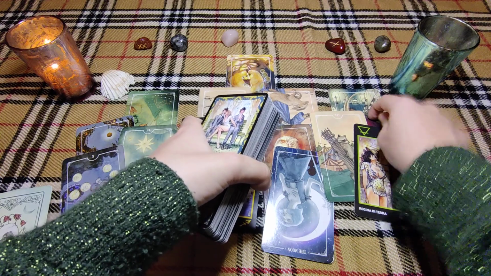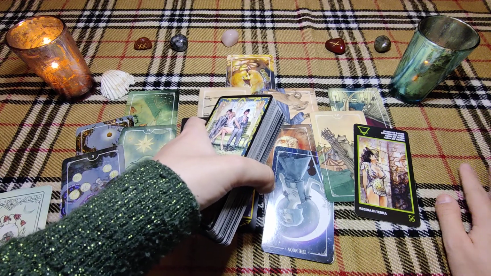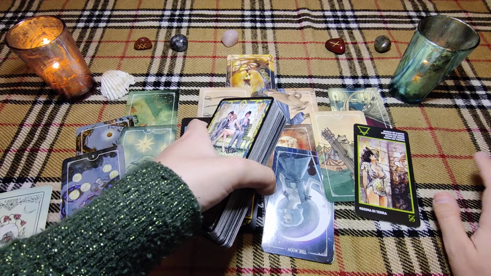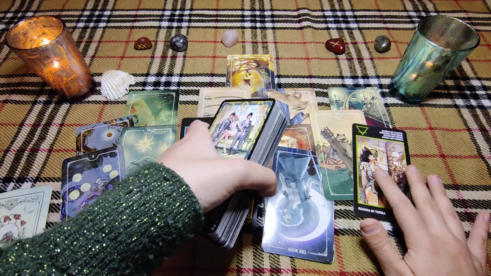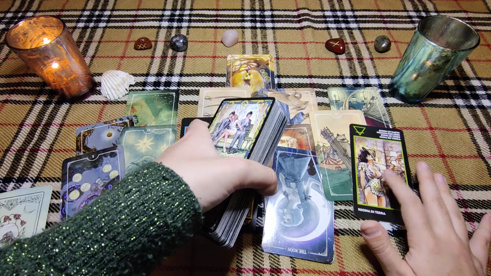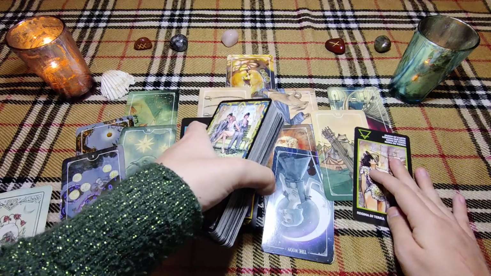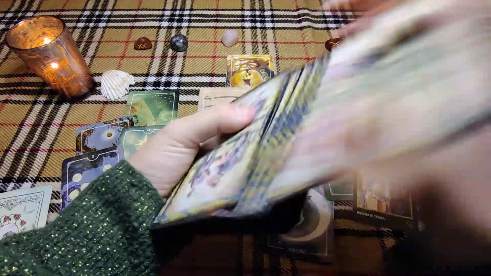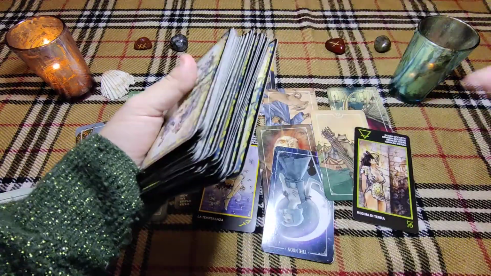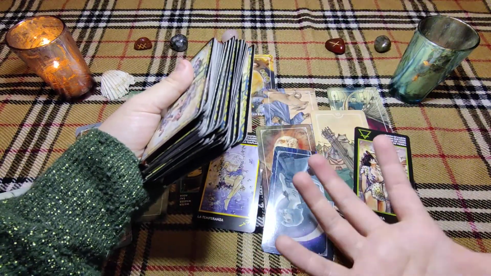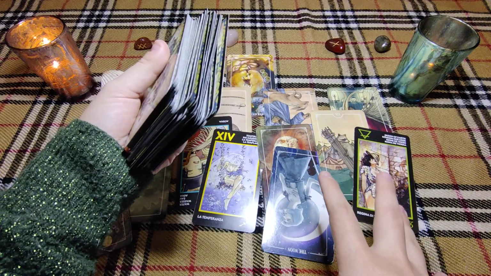It might even be a little bit worse because we see the devil card over there, and it's the ultimate card for unhealthy attachments and dependencies. So you're just gonna overthink about everything, and he's gonna be in your mind all the time. I feel like you're even obsessed in some ways with him, and you're overthinking way too much about him. Think about yourself too, okay?